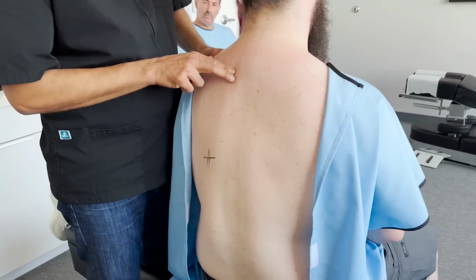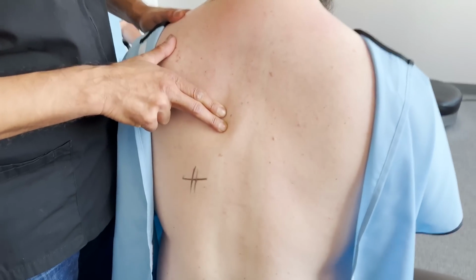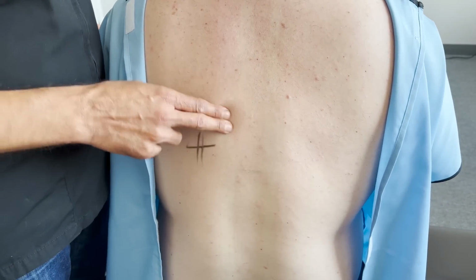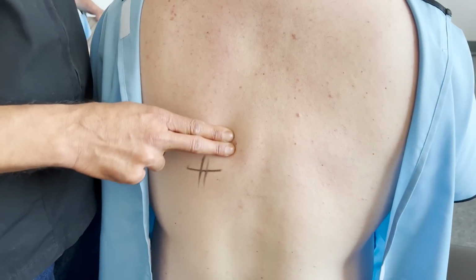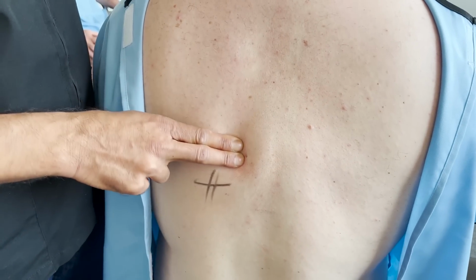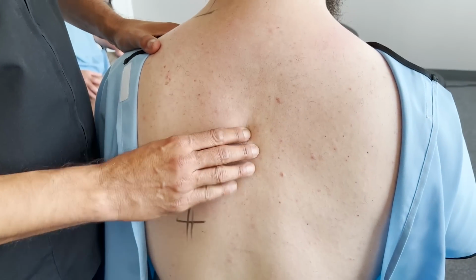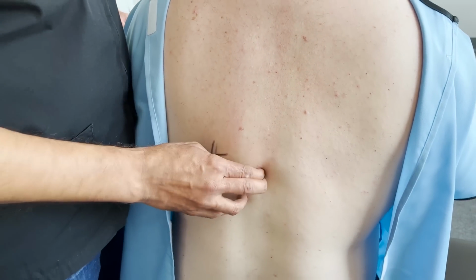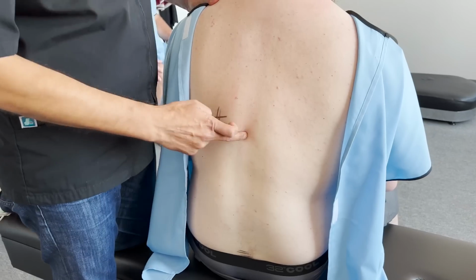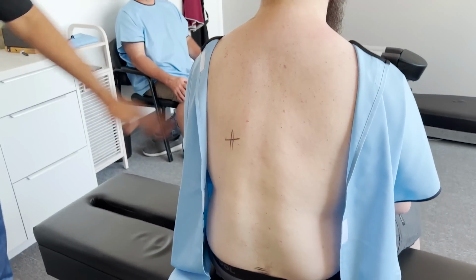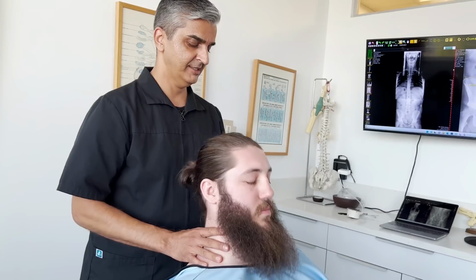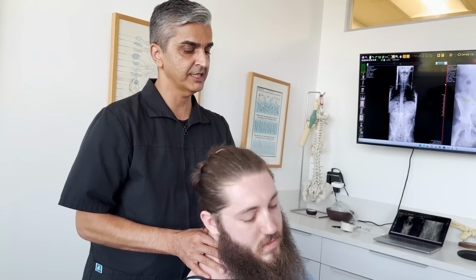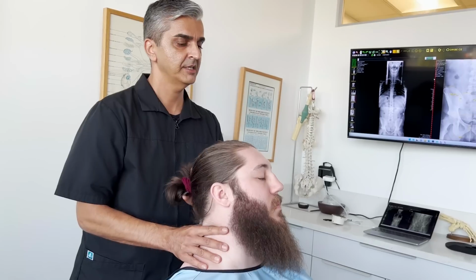Static palpation, running my fingers down the spine. As we get to that mid back, you can see this pool of edema. It's all there, guys. 1, 2, 3, 4, 5, 6, 7, 8, 9, S4. And let's check the neck. 7, 6, 6 left, 6 right, 6 left. Okay.